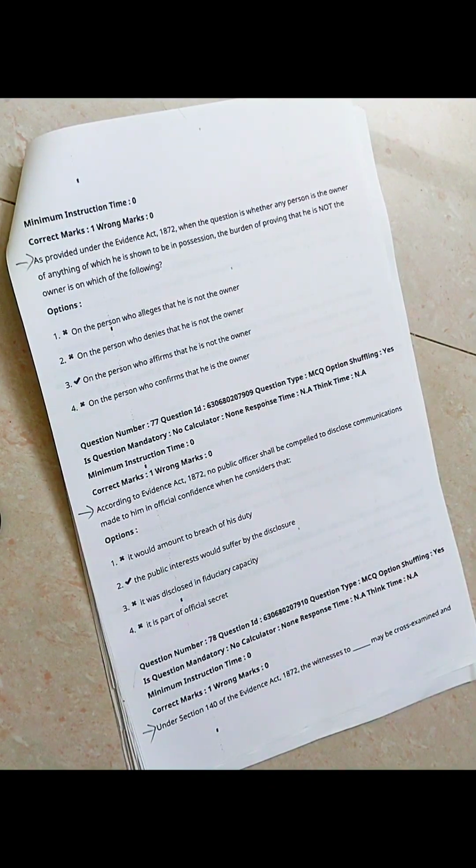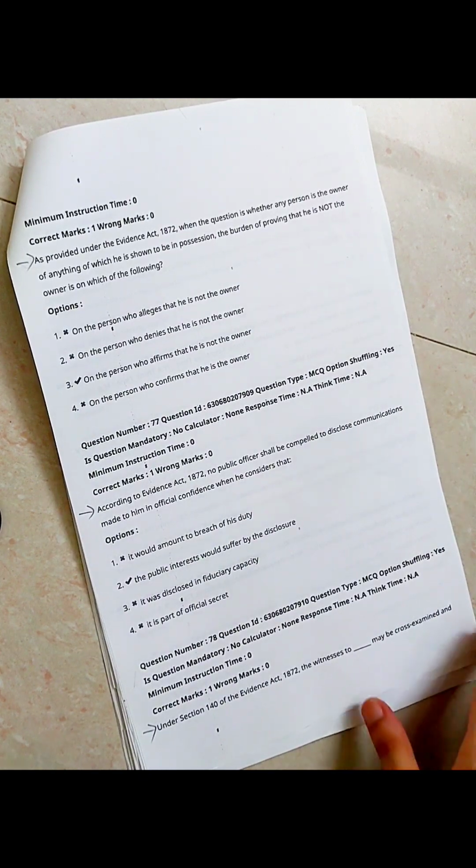As provided under the Evidence Act 1872, when the question is whether any person is the owner of anything of which he is known to be in possession, the burden of proving that he is not the owner is on which of the following? On the person who affirms that he is not the owner. According to Evidence Act 1872, no public officer shall be compelled to disclose communications made to him in official confidence when he considers that the public interest would suffer by the disclosure.